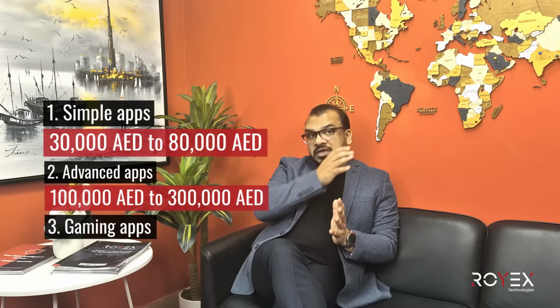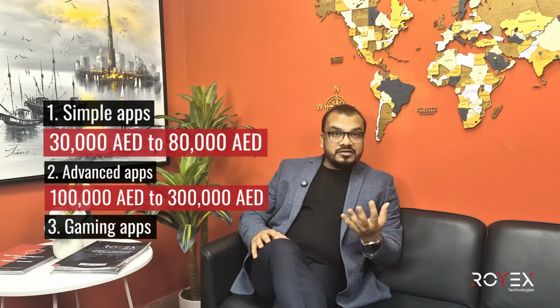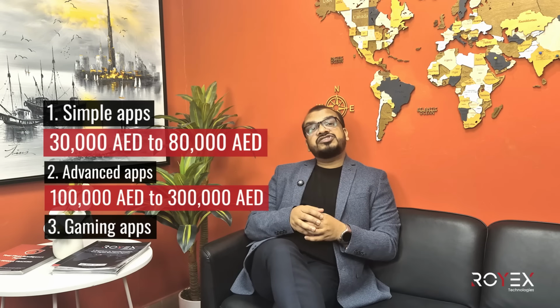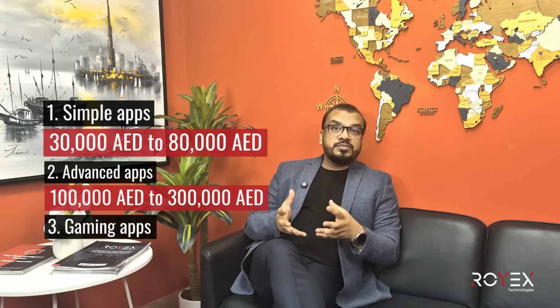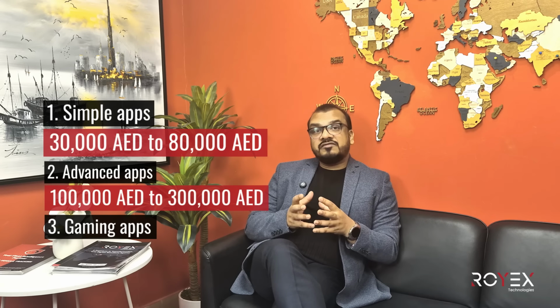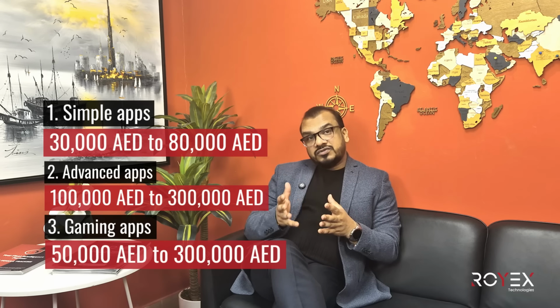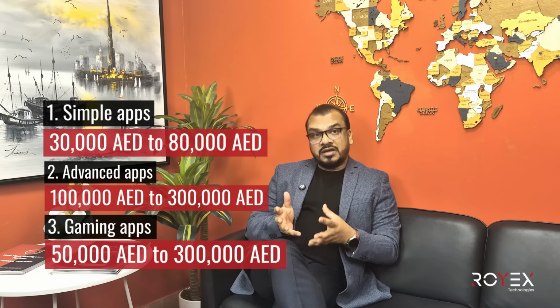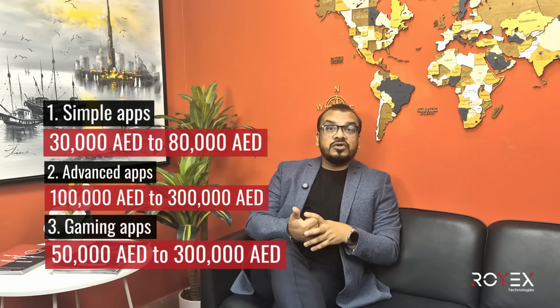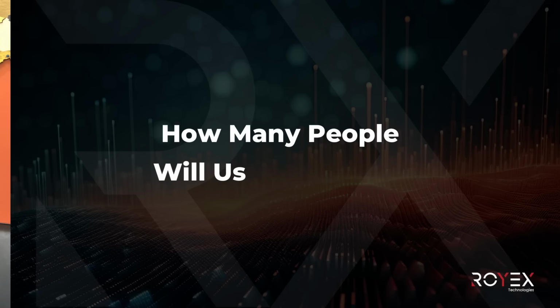Gaming apps. Gaming apps are completely different. Why? Because you need character design, animation, sound engineering, game logic, heavy optimization, smooth performance on mobile and tablet. Remember, mobile devices have limited graphics power. So gaming app cost around 50,000 dirham to 300,000 dirham and depends on is it 2D or 3D, multiplayer or single player, and the game logic.